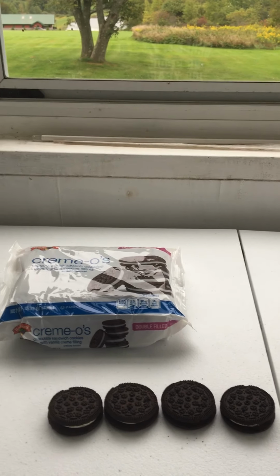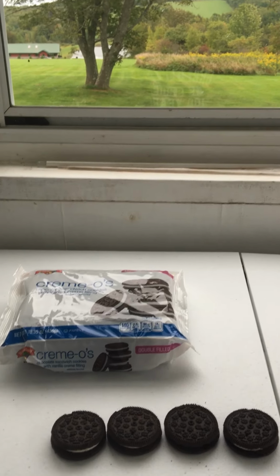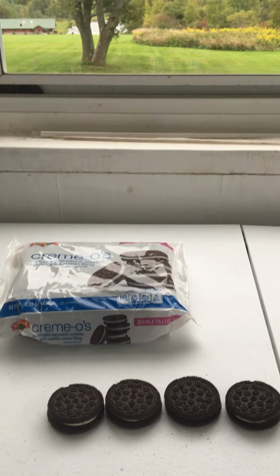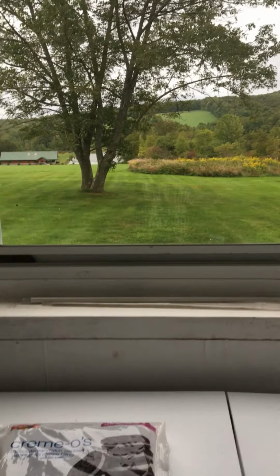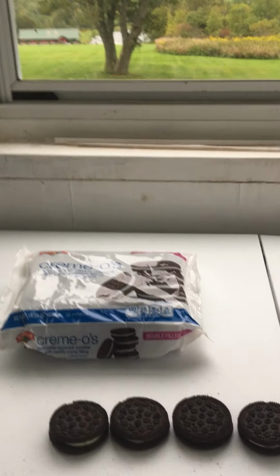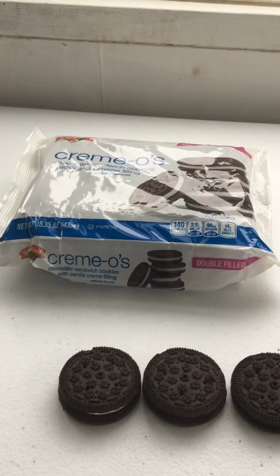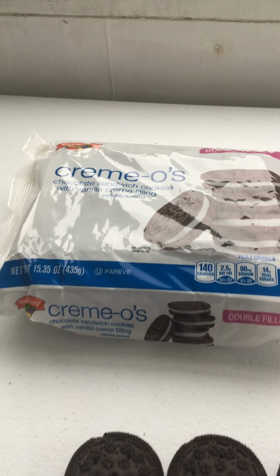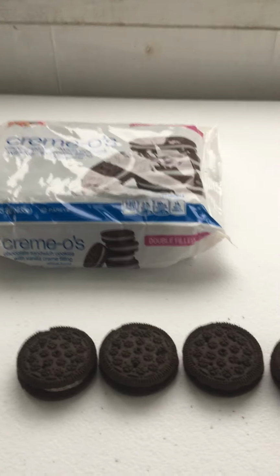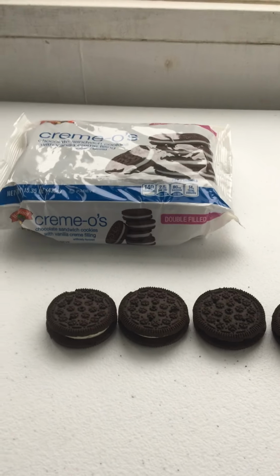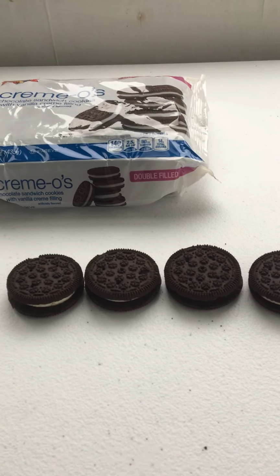Hi everyone, this is your crazy oceanography professor coming to you from, well, definitely not a plate boundary. I'm coming to you from my back porch, and in front of me is a package of store brand Hannaford cream O's. I'm a professor balling on a budget here, and so I can't afford the real Oreos. Actually, to me, these taste exactly the same.